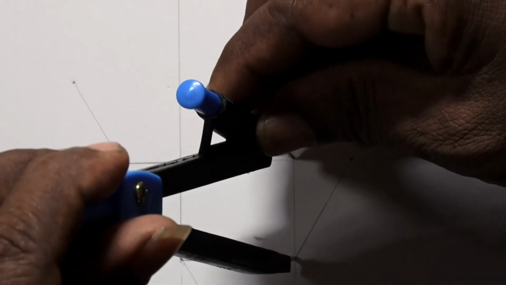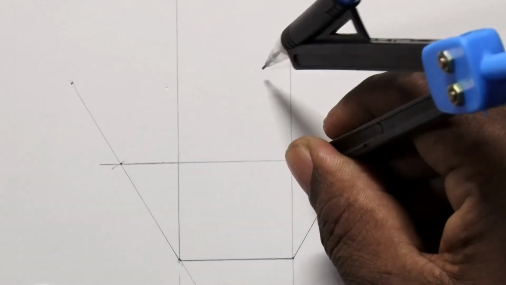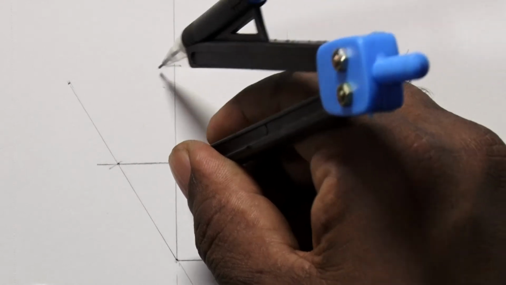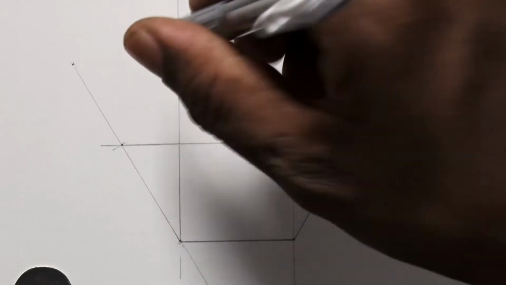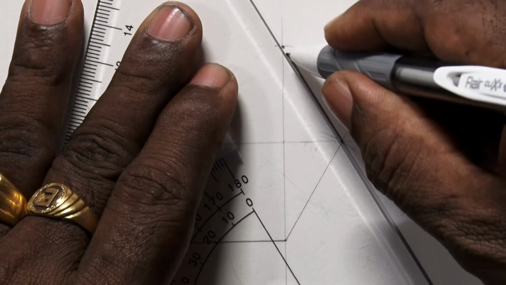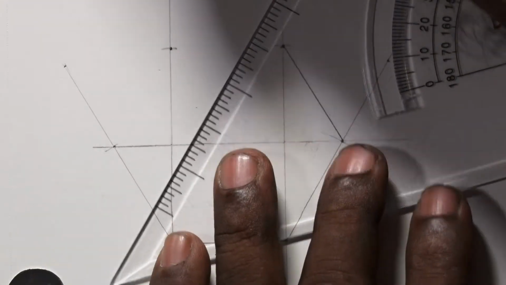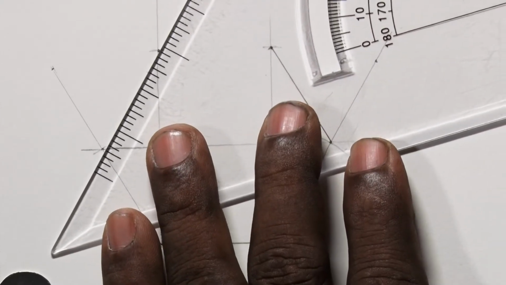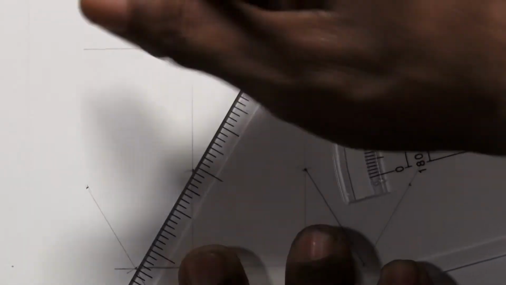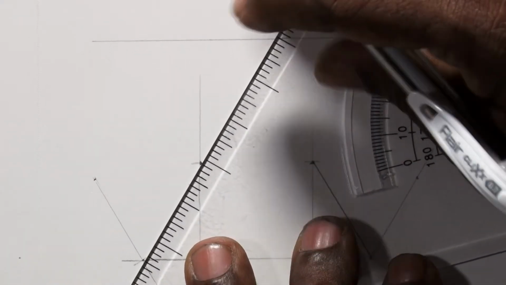So we take this height and make use of it here. Similarly, we can draw this height. Thereby, we can construct the hexagon in the given position. So here also we make use of this line. We draw the hexagon like this.